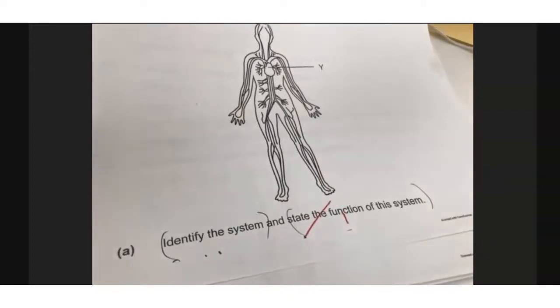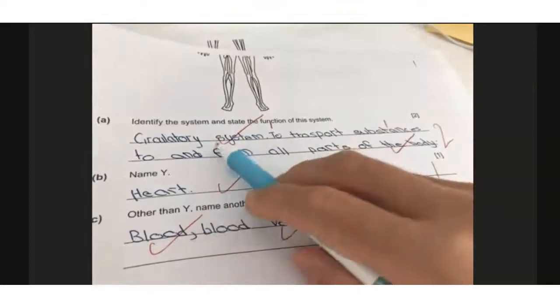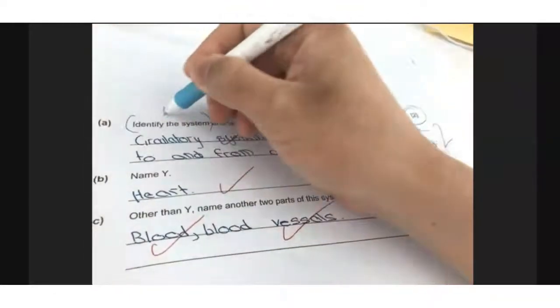Now let's take a look at some of the answers. This will be a good answer. This is a circulatory system. So this is the first 1 mark. Remember, there are two parts of the question, 1 mark for each part. And what is the function of this system? It is to transport substances to and from all parts of the body. It's meant to transport. That's why it is part of the circulatory system, which you can also call the transport system.